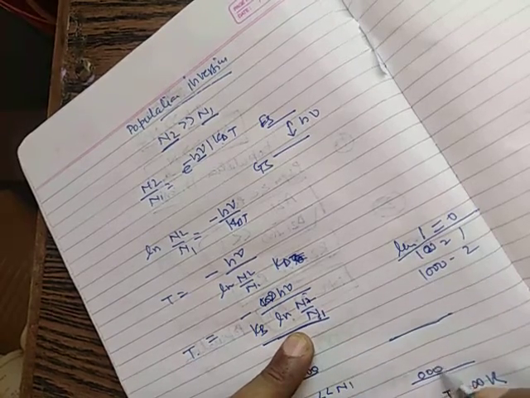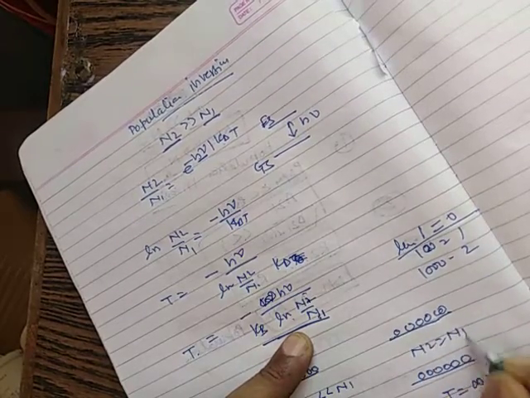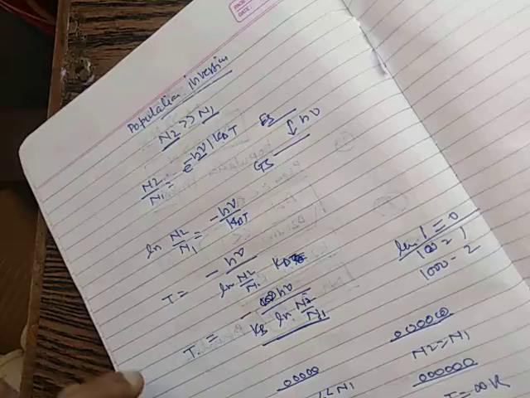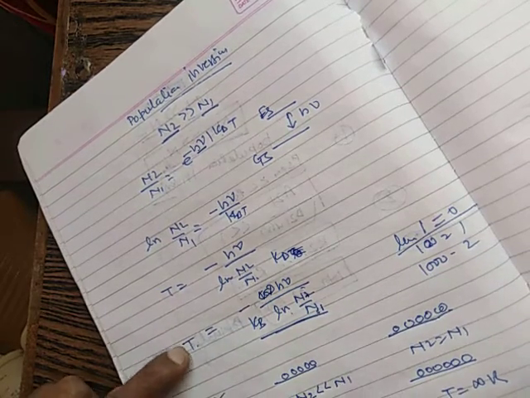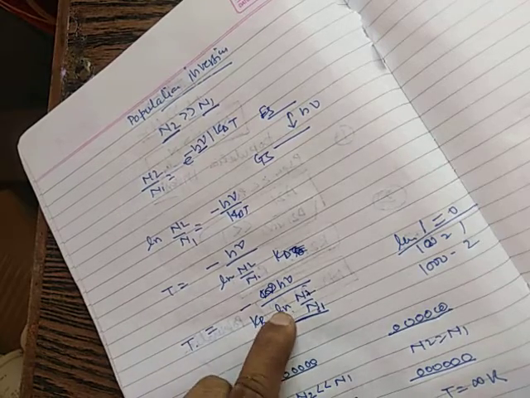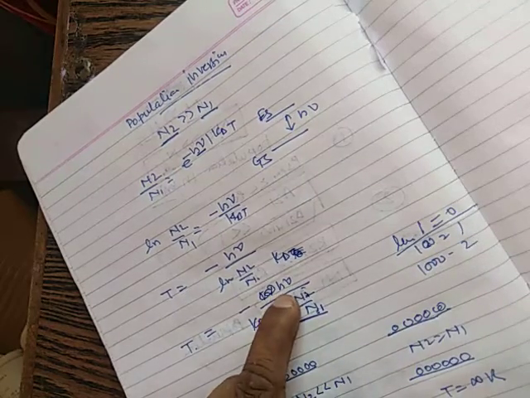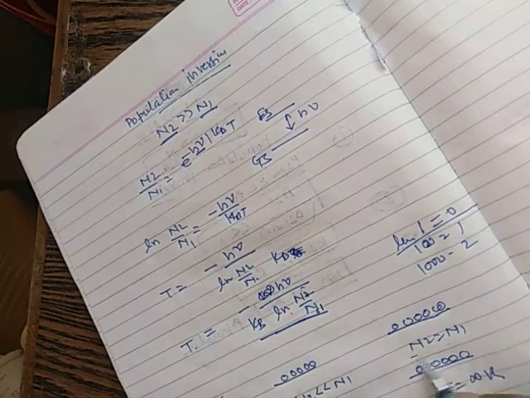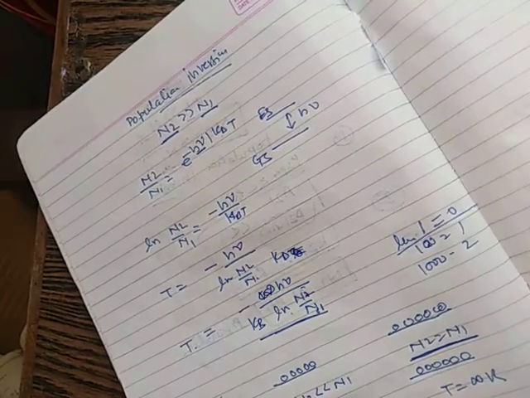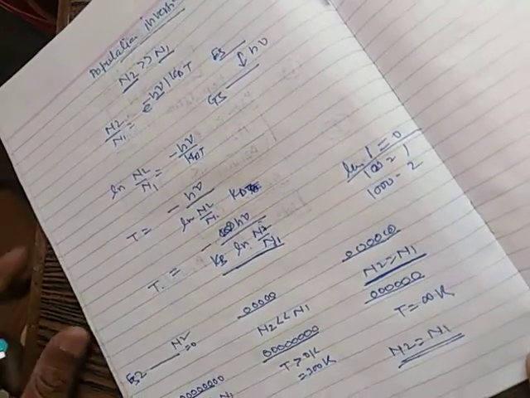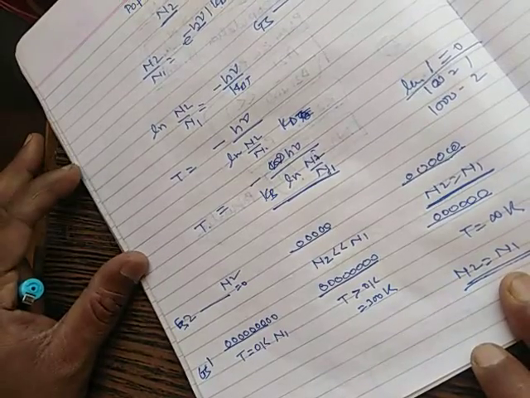So if there are atoms in the ground state and the excited state, N2 is equal to N1. Even at infinite K, we have only N2 equal to N1. No population inversion is there. This means the concept of temperature is not fulfilled here to get population inversion.